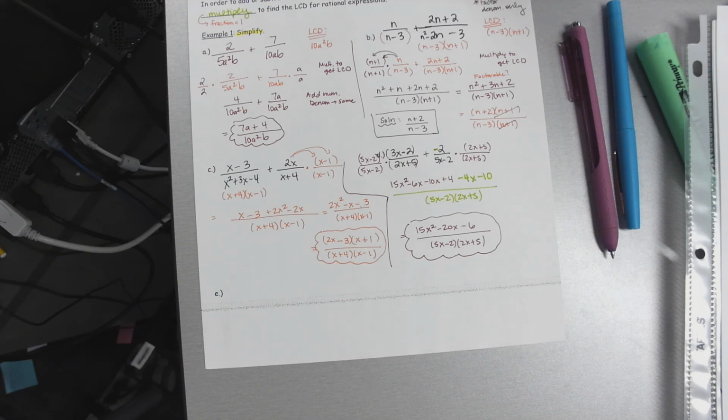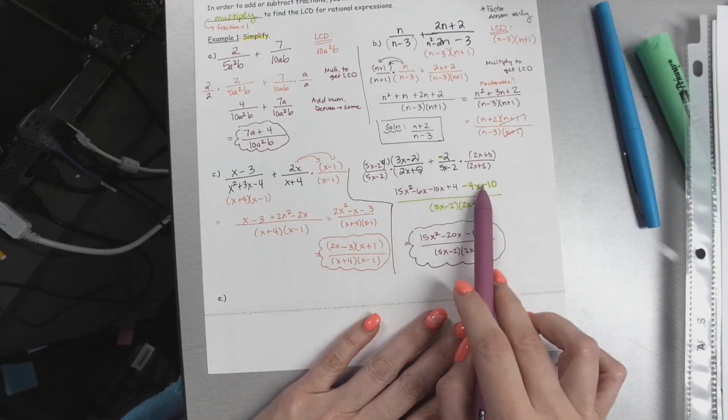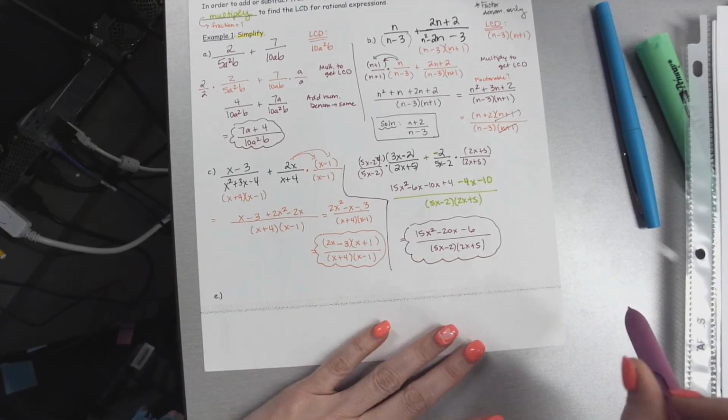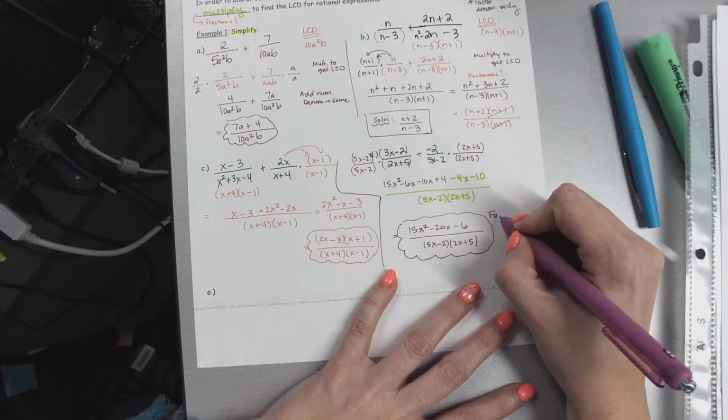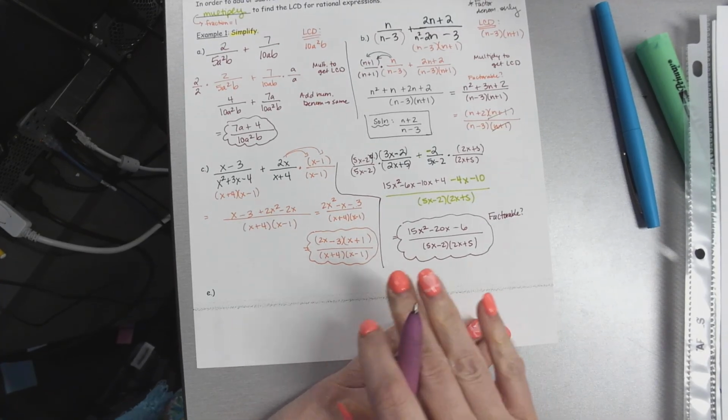So yesterday we left off talking about the least common denominator. And once you have determined what the LCD is and you do your multiplication, you'll end up with a trinomial. Now, sometimes this trinomial is factorable. Okay, sometimes it is not.